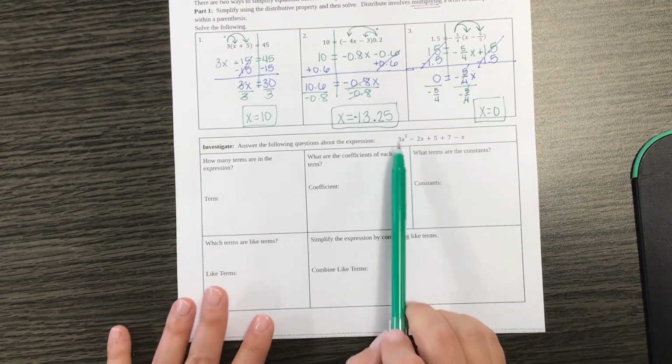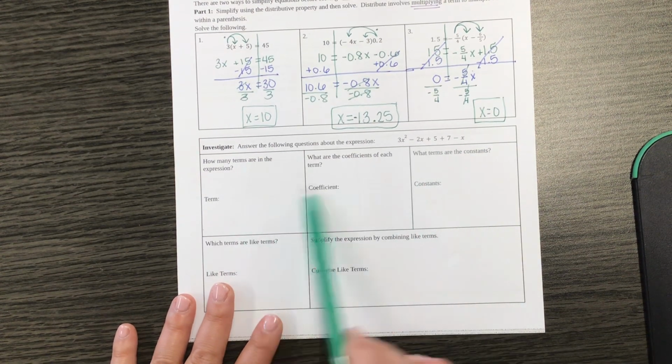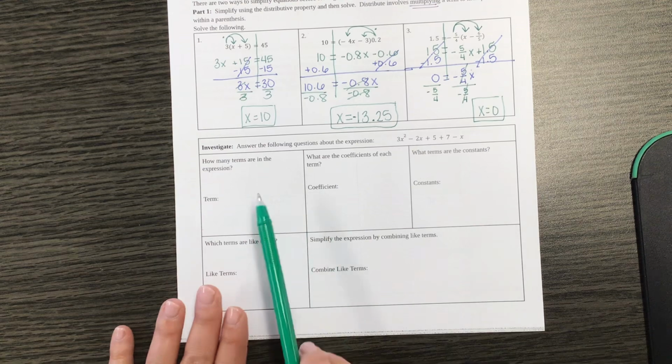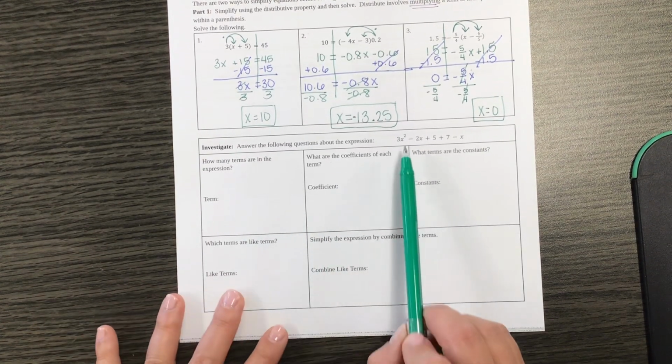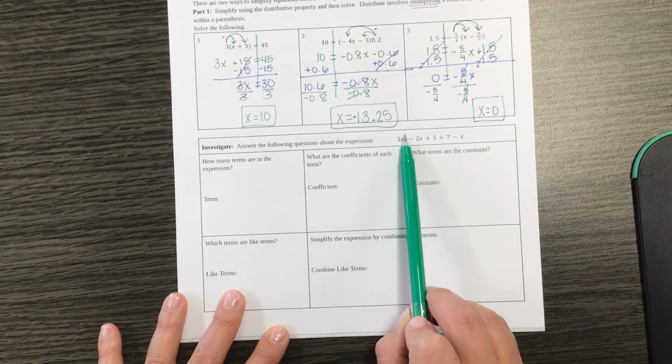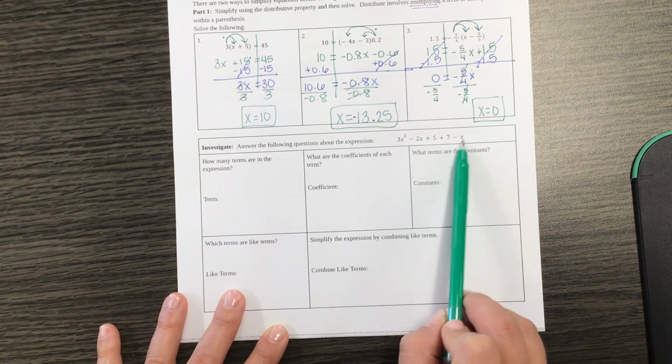All right, down here at the bottom, we are going to investigate what like terms are. So we are going to use this expression for all of these boxes down here. We're going to start by just answering some generic questions, starting with how many terms are in this expression. So if you look, we've got 1, 2, 3, 4, 5 terms.